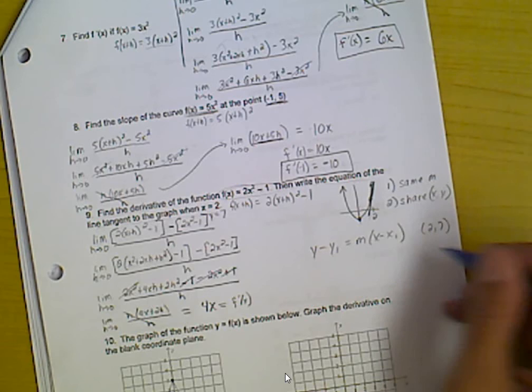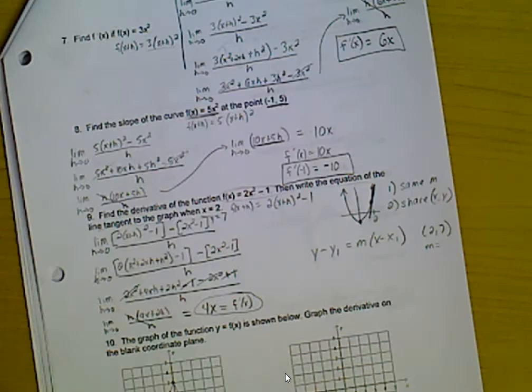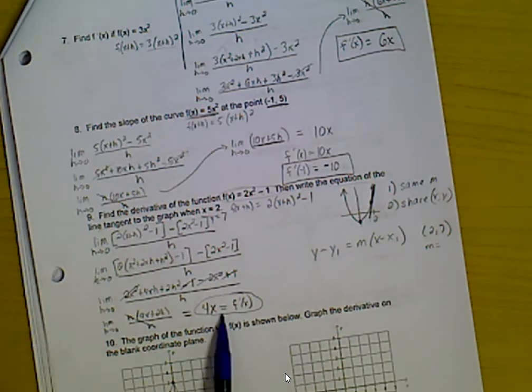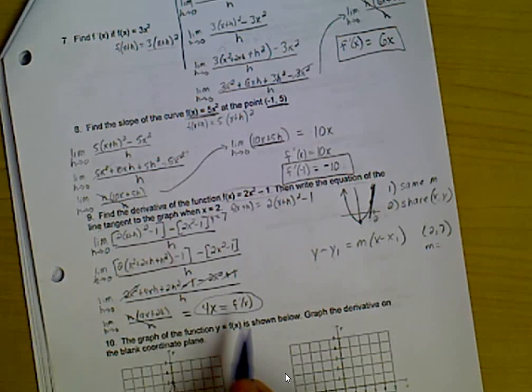Still need our slope. That's what this gives us. The whole point in doing this is the derivative gives you the slope anywhere we want it. So I'm going to take our derivative. Notice how x is a 2. So f prime of 2 means I need to take 2, plug it into this.